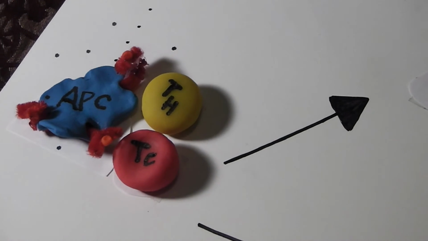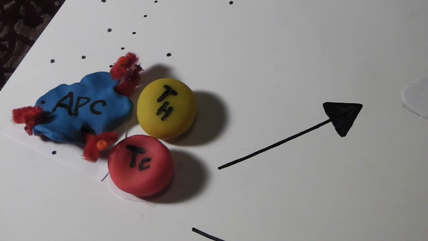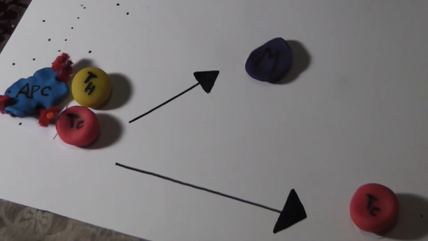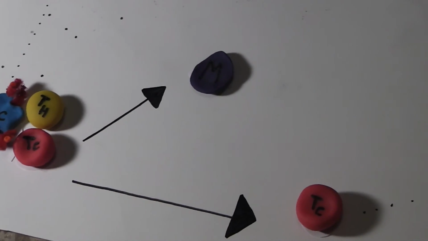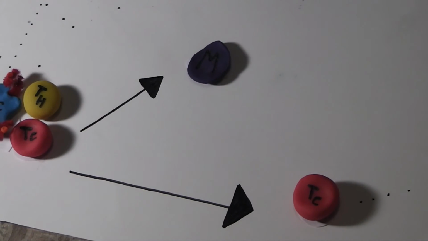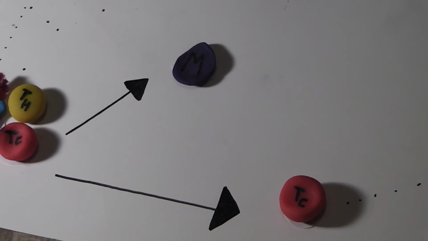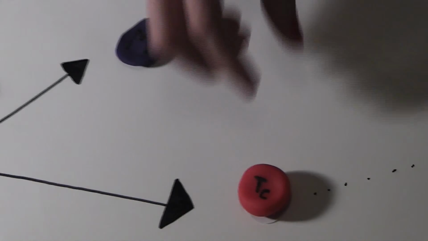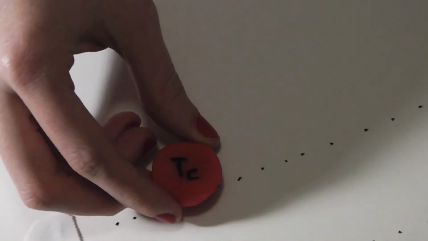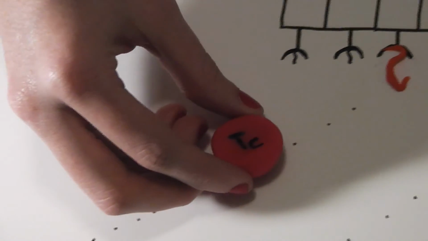The cytotoxic T cell will now divide into a memory cell and another active cytotoxic T cell. The memory cell is then stored for when the body is invaded again by the same pathogen. The newly activated cytotoxic T cell will target and kill any of the cells displaying non-self antigens.